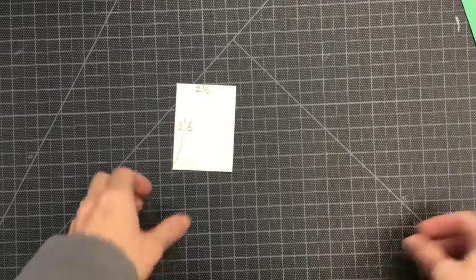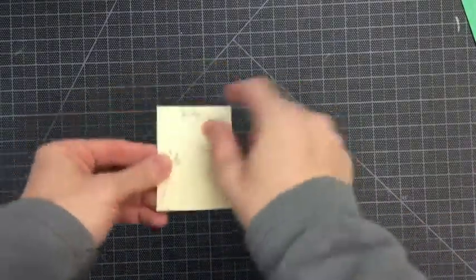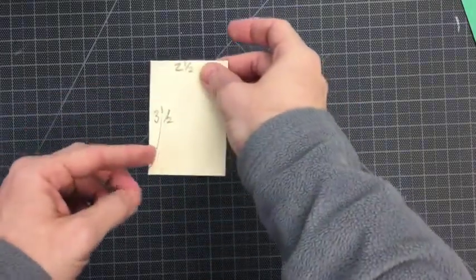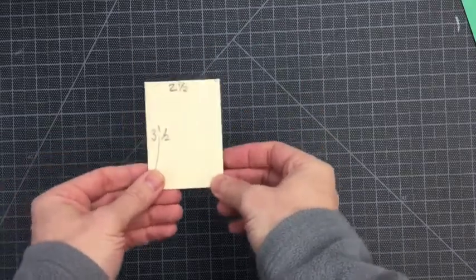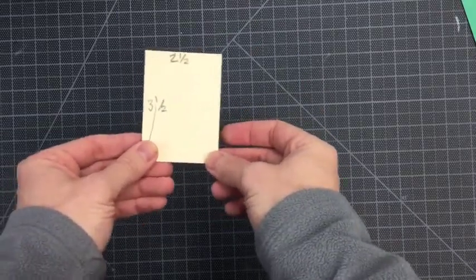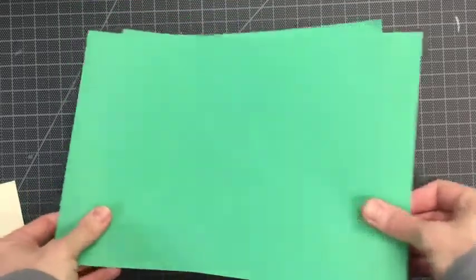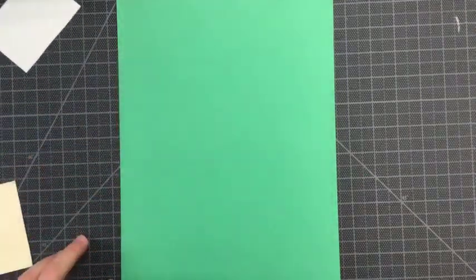For this lesson, I have a little card that is 2.5 inches by 3.5 inches, and that helps me to get the right size for each one of my building facades. You will also need a whole sheet of construction paper and another blank piece of paper to cut out these small cards.